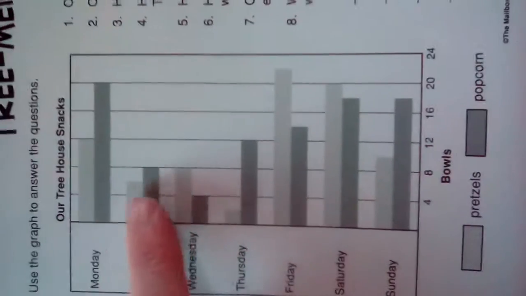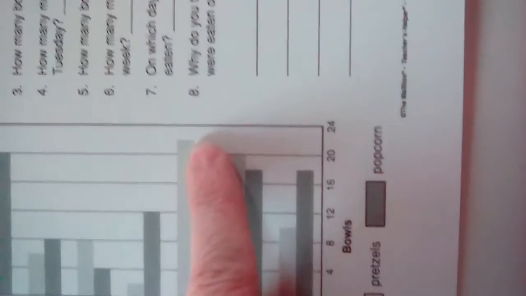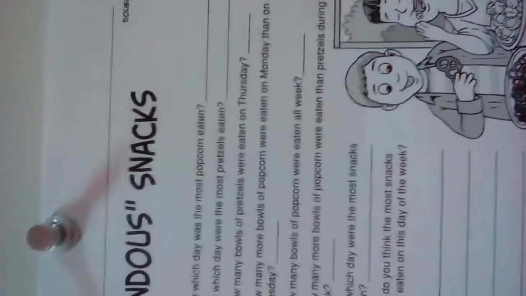On which day were the most pretzels eaten? Now we want pretzels, so that's the lighter colored one, because looking at our key down here, here's pretzels. Which day had the most pretzels? These two are pretty close, but it definitely looks like this one. It looks like it's halfway in between. If this is 20 and this is 24, what's right in between? It would be 22. So it looks like Friday was the day when most pretzels were eaten, about 22 of them.